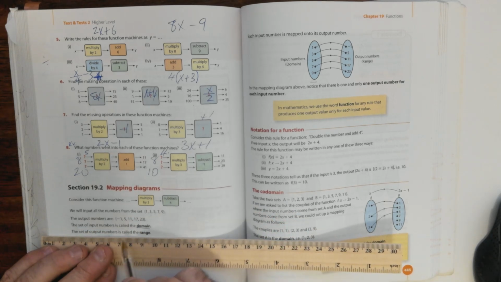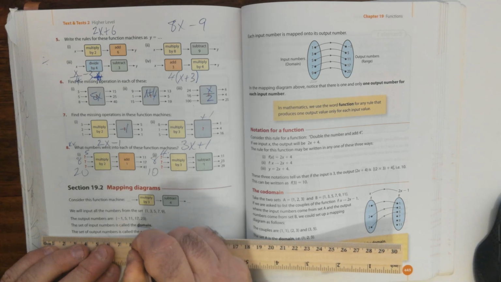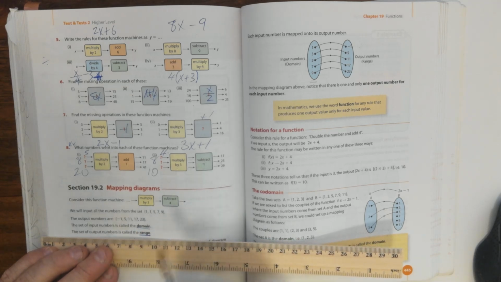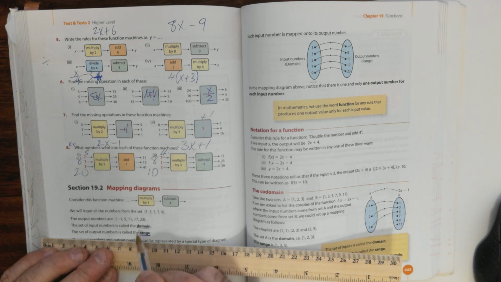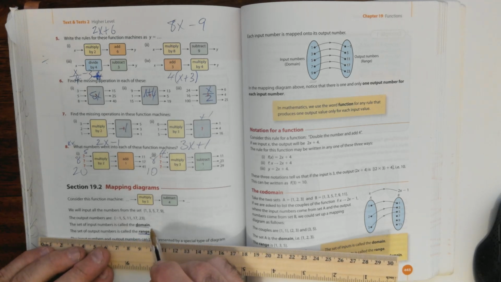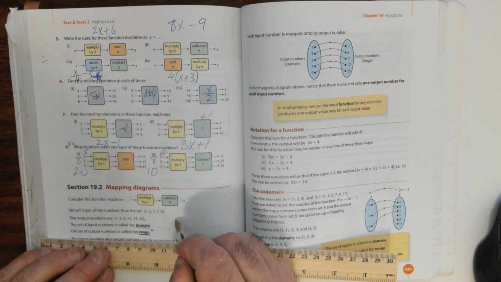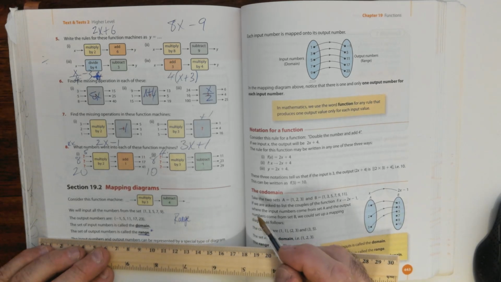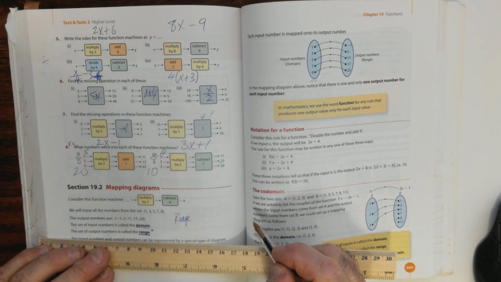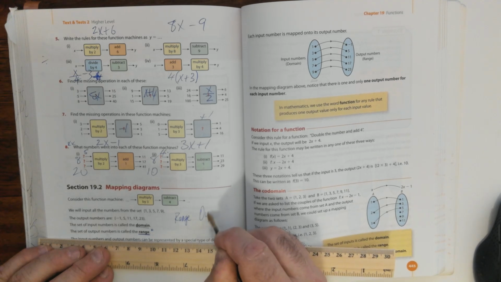The set of outputs is called the range. Now we want to be careful here, because we also use the word range in statistics where we go max take away min. That's not what this means. So we need to be careful that in the case of functions, range has a different meaning than it has in the case of statistics. Here, range means the output set.